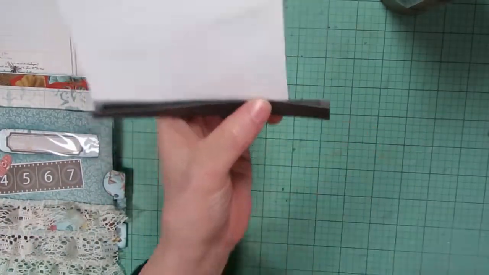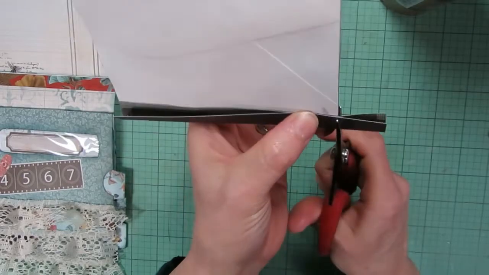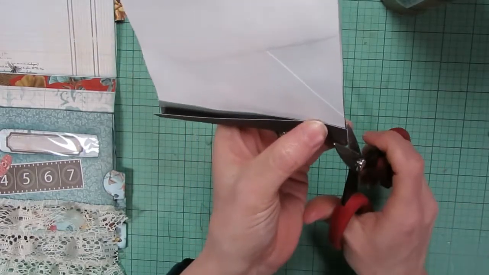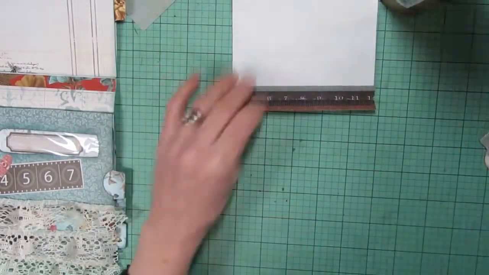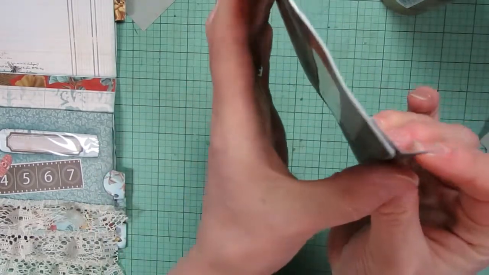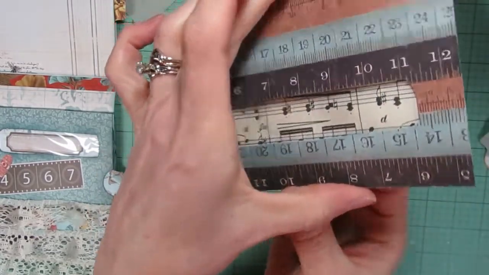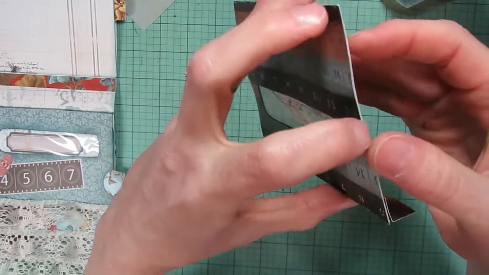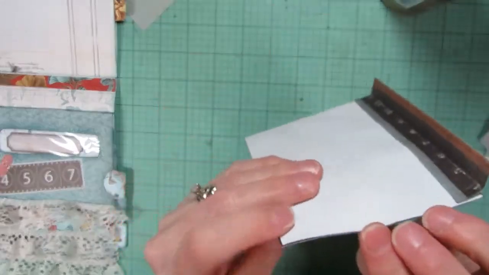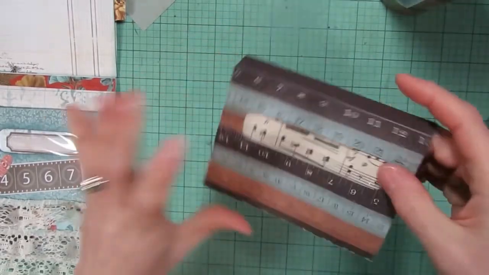Then I'm just going to clean this up because, again, my piece of paper was a little bit too long, my little tab here. And so that's kind of what I have. Here's the front. Here's the pocket, if I can get it open. Hopefully I didn't. Okay.